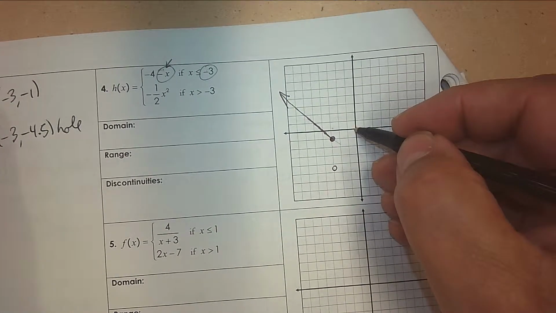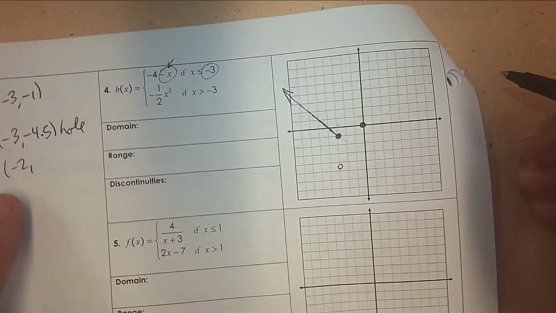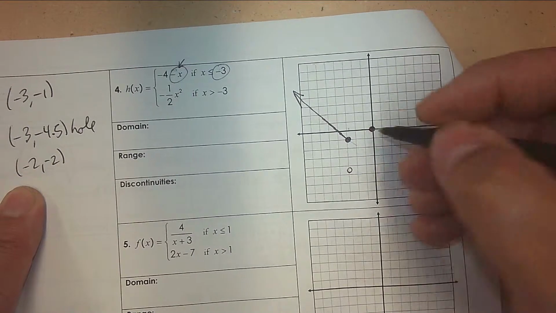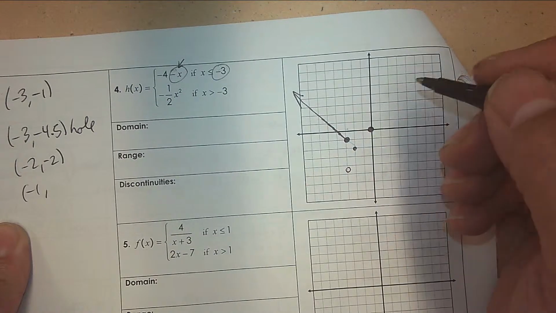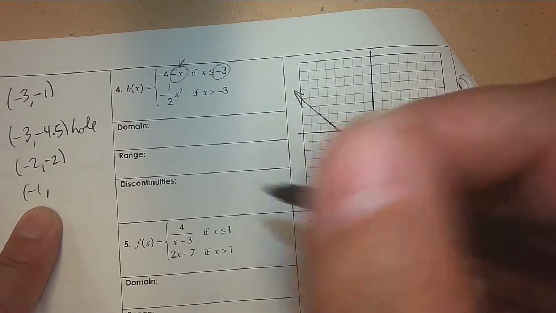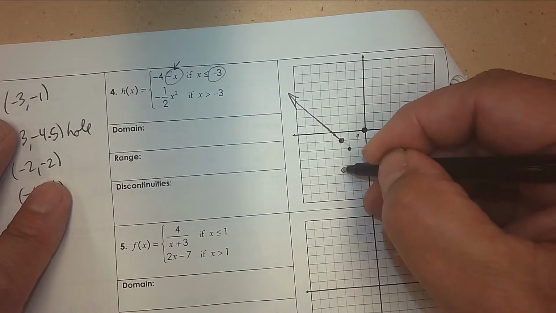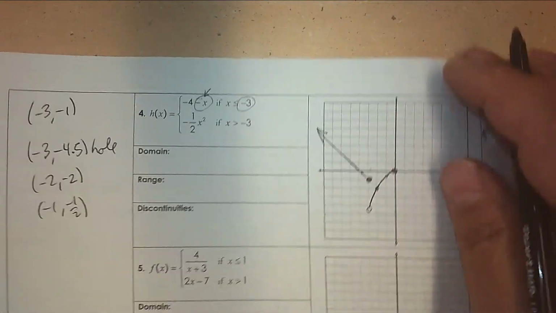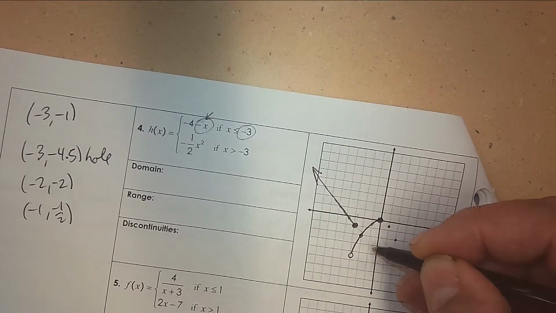0, 0 is going to be the vertex. I can plug in other points to help. So if I plug in -2, that might help. Like do a little table of values for yourself. That's 4 divided by -2, so -2. -1 might help. That gives me -1/2. So you can see what's happening up here to 0. And then after 0, you can use the axis of symmetry to get more points on the other side.